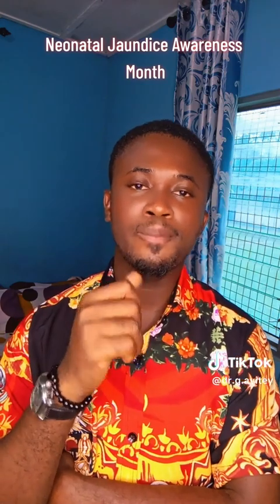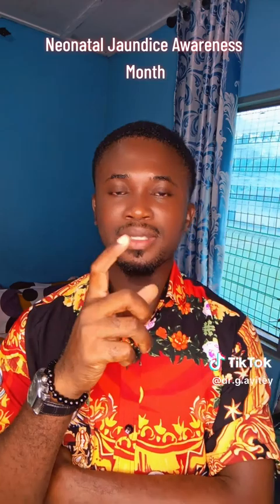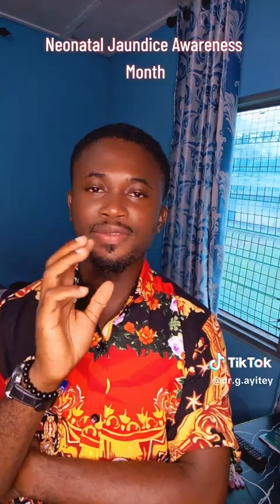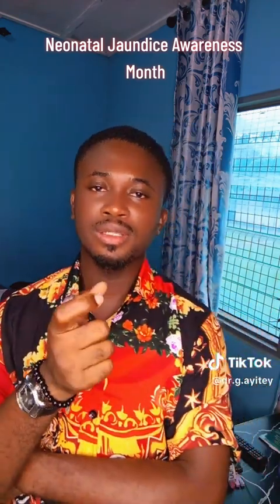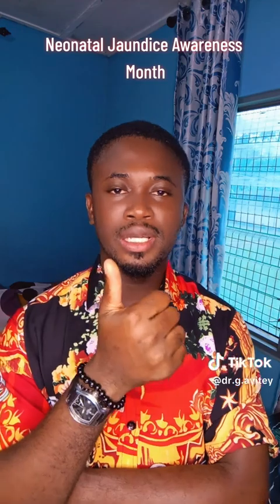Number two, the rhesus incompatibility. Basically, if you have a mother whose blood group is negative, say O negative, B negative, A negative, AB negative, and then you have a father whose blood group is positive, being any of the blood groups, the child has a risk of getting neonatal jaundice because of the rhesus incompatibility if the child's blood group is also positive. But if the child's blood group is negative, then that's fine.